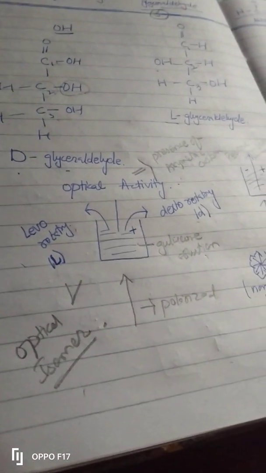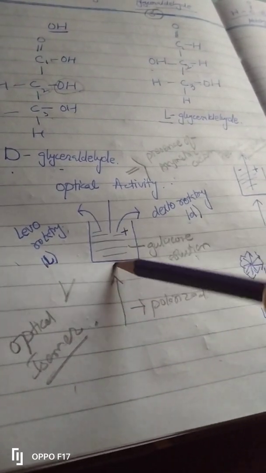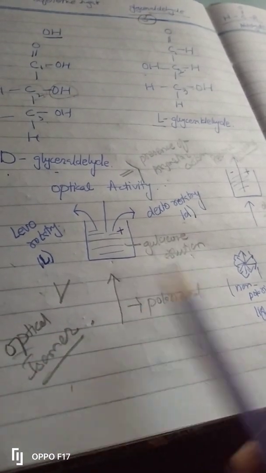Remember that D-glyceraldehyde and L-glyceraldehyde, and dextrorotatory and levorotatory, are entirely different things. These are optical isomers, right?